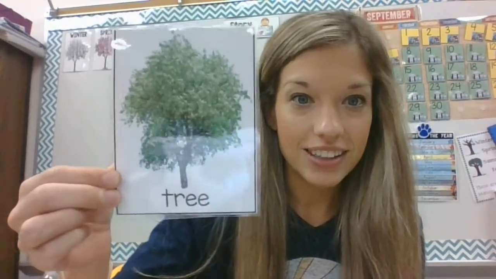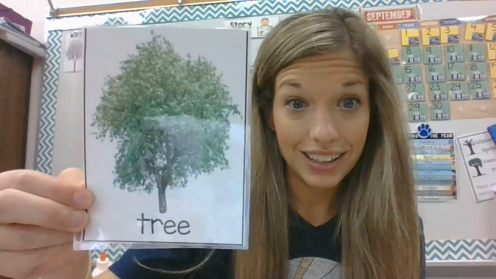It's time for science. We are continuing on with our science unit that is all about leaves and trees. We started this week by introducing some new vocabulary words like the word tree and the word leaves. What we started talking about yesterday was the parts of a tree, the different things that are on a tree that help it grow and help it stay alive over years at a time.